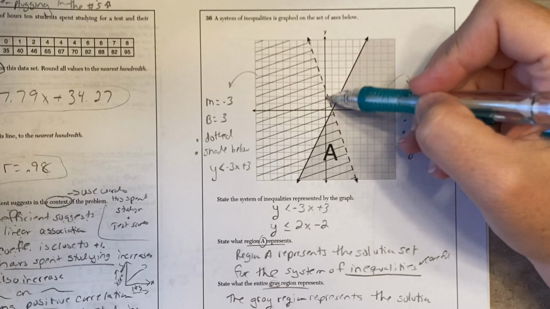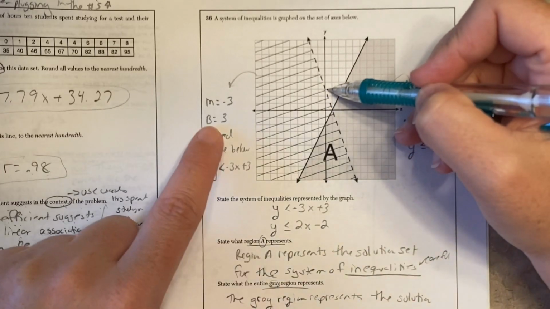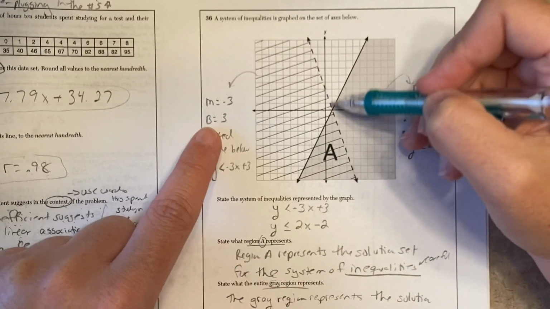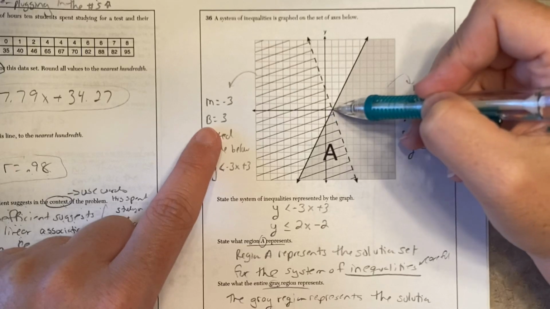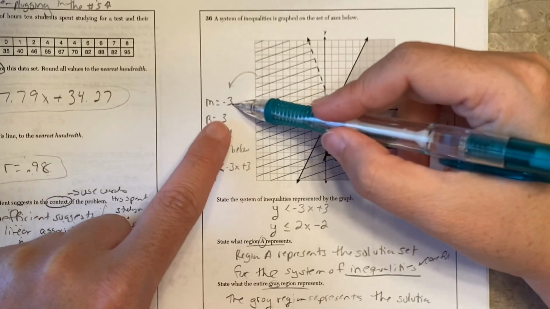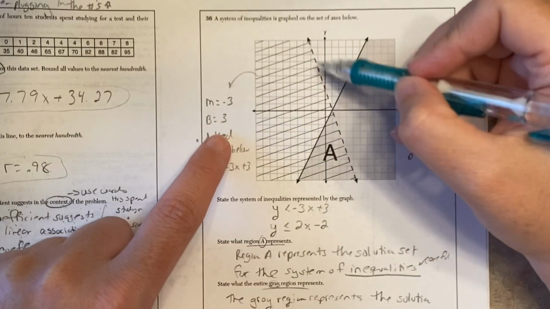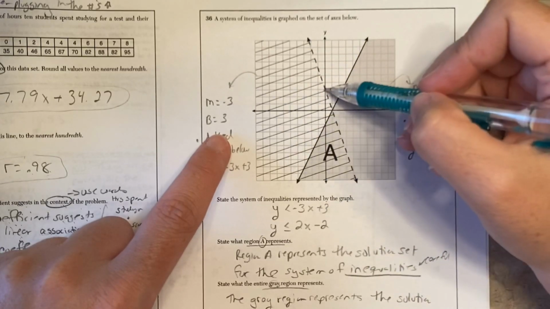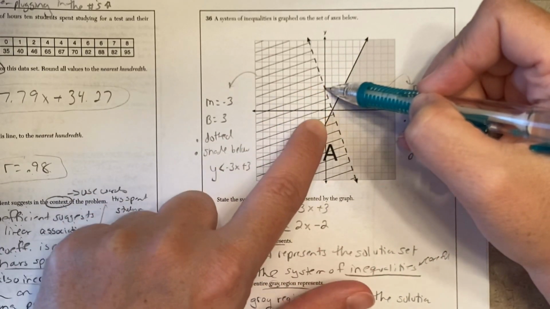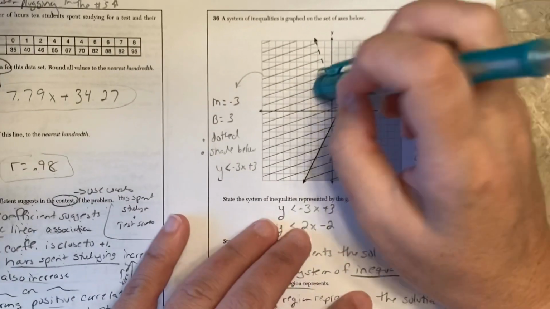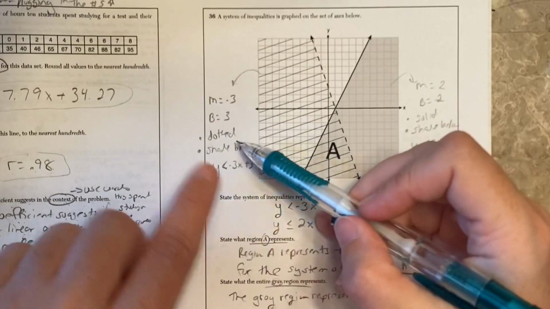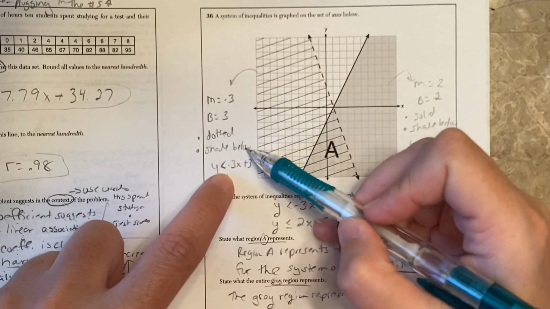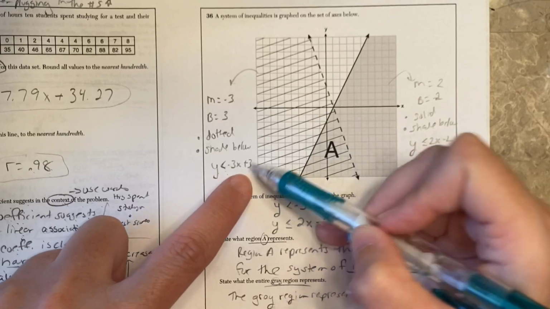So here, if you notice, 1, 2, 3, the y-intercept was 3. And we get 2 good points. It goes down 1, 2, 3 to the right 1. So that's going to give me a -3 slope. This is dotted, and this is technically shading below, right? This is your y-intercept. The y values below are being shaded. So that's why it's going to be less than, because it's dotted and shaded below. So y is less than -3x plus 3.